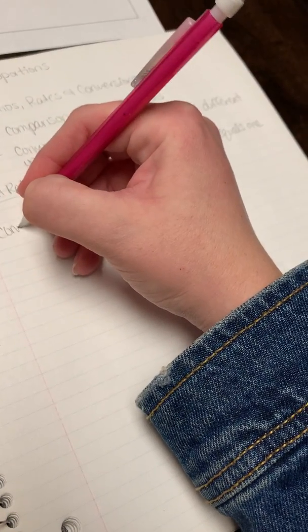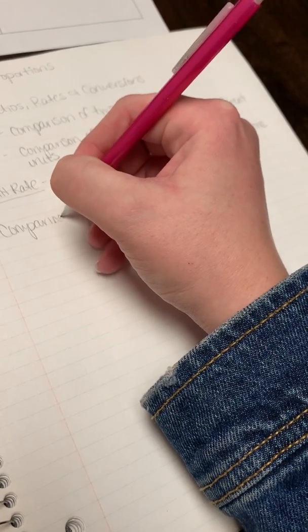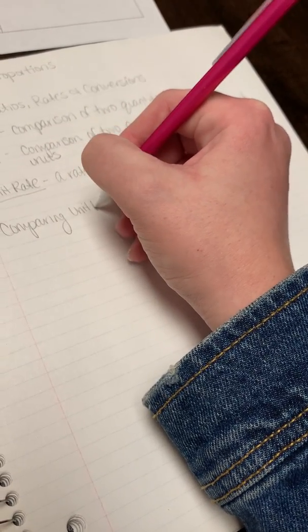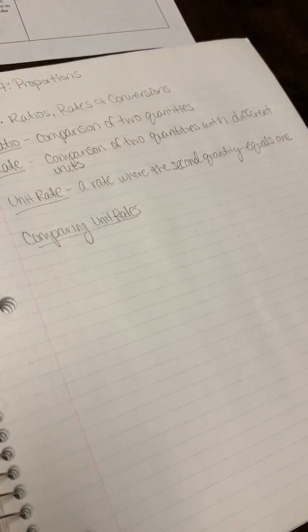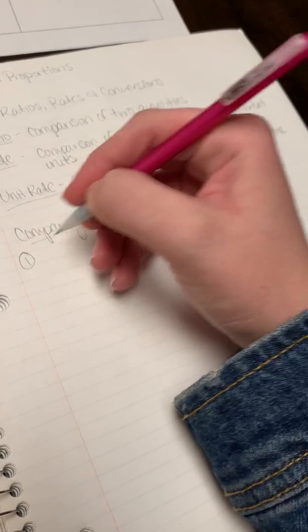Okay, so the first problem we're going to do is comparing unit rates. So number 1.